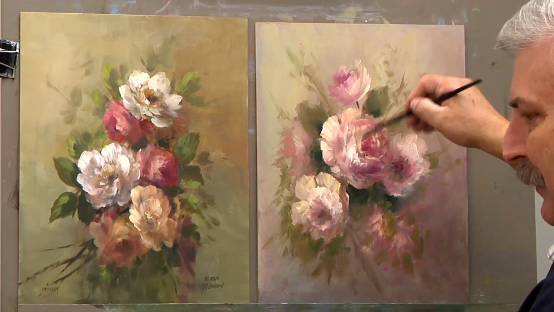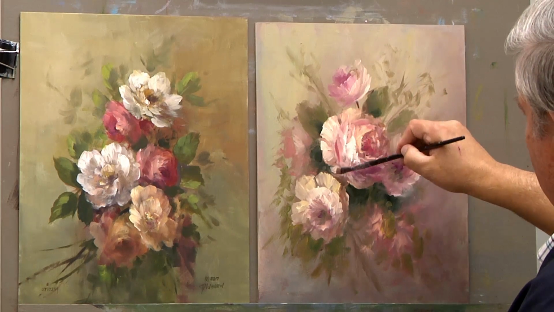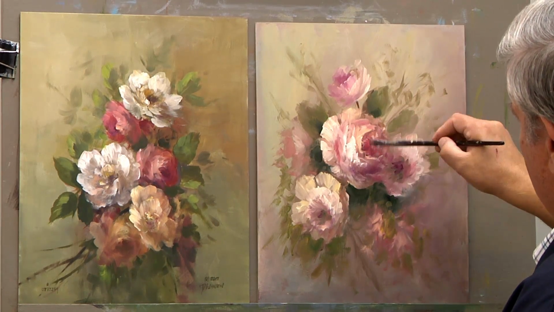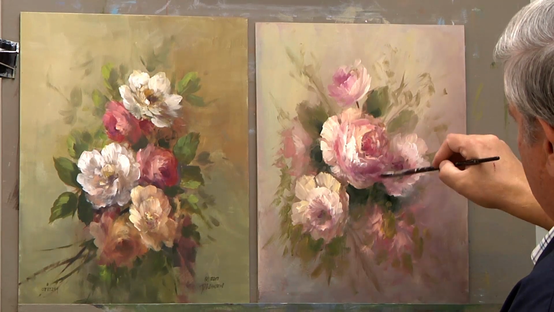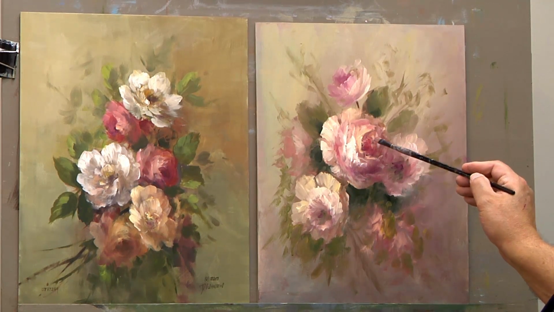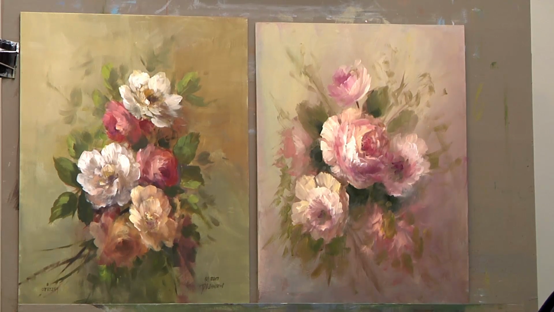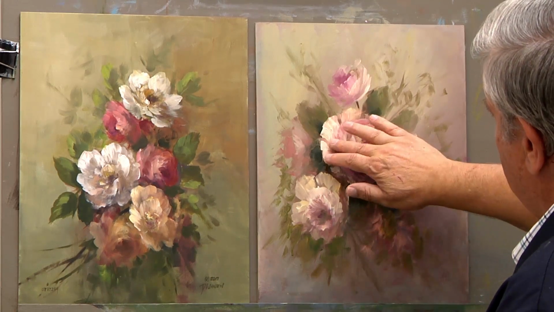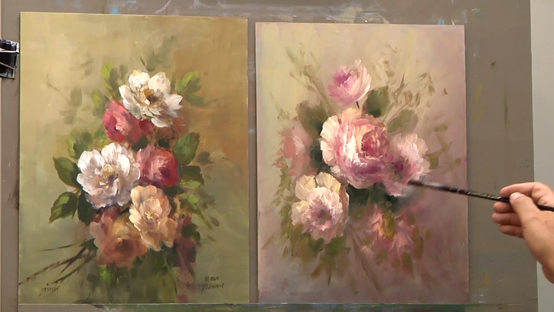There's hundreds of different ways to paint these things, like I say. But I'm going to take a little bit of that dark right there and just add a touch of that into that rose right down there. So I usually like to do that, take that center and just add a little bit of it. And that optically, boy, when you step back from that, it looks great.